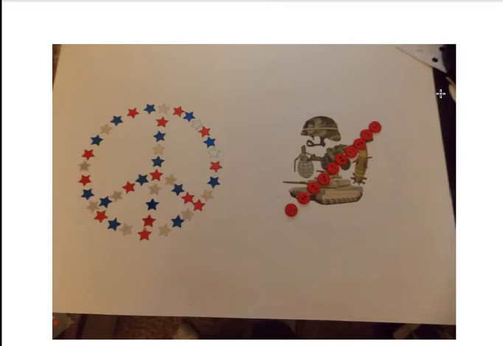Got buttons. Okay, I don't know right now if the buttons are just to make a line, kind of like the stars, or to make the symbol on the left, or if they have some meaning on here. I can see something to do with military on the left, and comparing that to the peace sign on the right. So I know it's something to do with war and peace, and we're comparing the two. And the peace, very patriotic. Stars are patriotic, at least in this country. Red, white, and blue is patriotic. So peace is a kind of a patriotic thing.